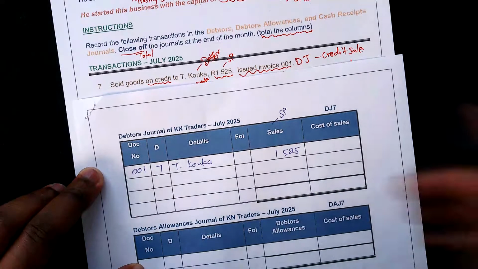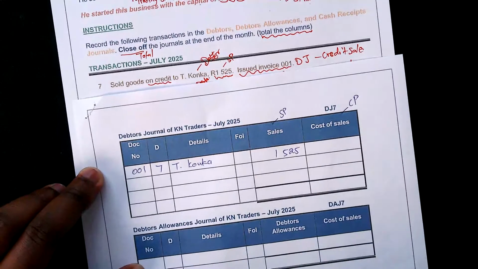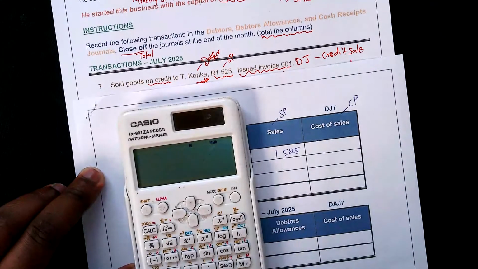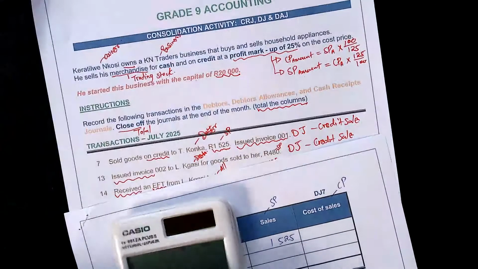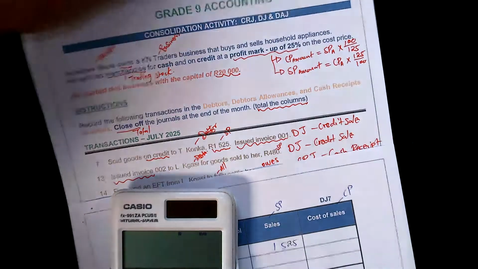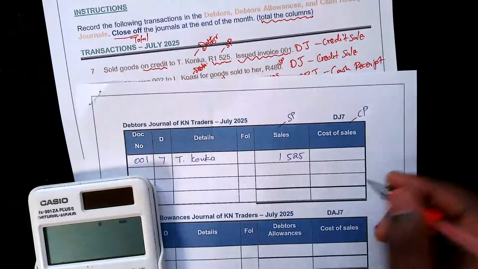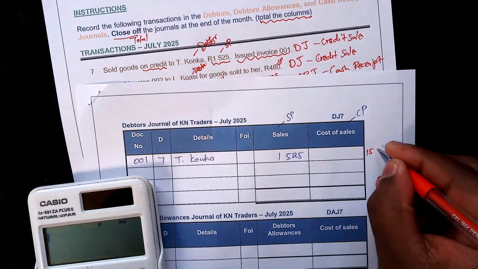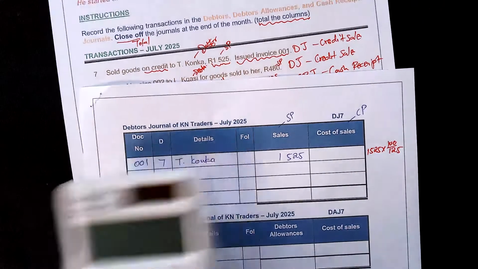1,525. And then we have to calculate the cost of sales, meaning the cost price of the goods sold. Okay, we are going to take, remember the formula that we started with to calculate cost price. I'm going to take this one. So it's going to be the selling price amount, which is 1,525 multiplied by 100 divided by 125. How much do we get? Let's calculate.